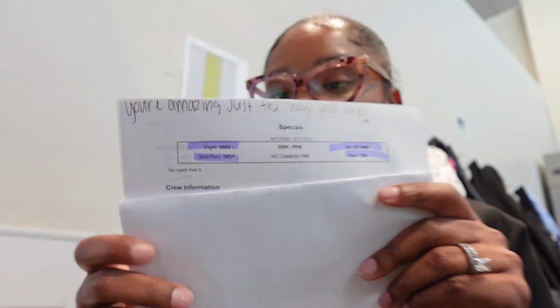But I like to write a little note on the top of my specials for my flight attendants. You don't have to do this, but it's cute. Let me show you my little note that I put here on this one. There it is. It's backwards for you guys, right? But it just says you're amazing just the way you are, and then it has all of our flight information: flight number, how many passengers are booked, how many passengers are through, our tail number, and the aircraft type.